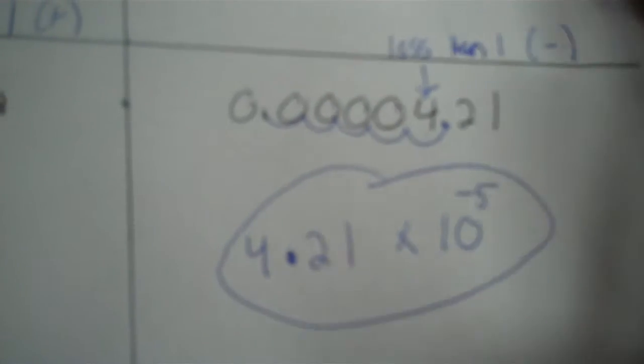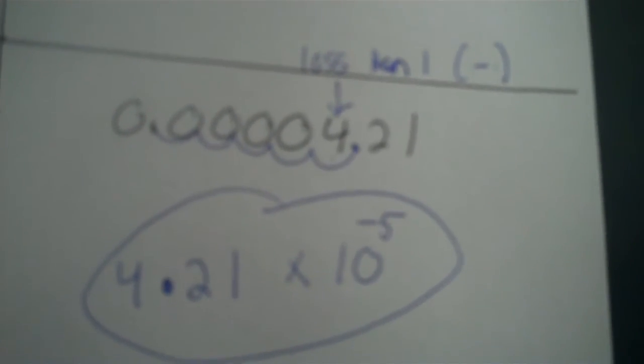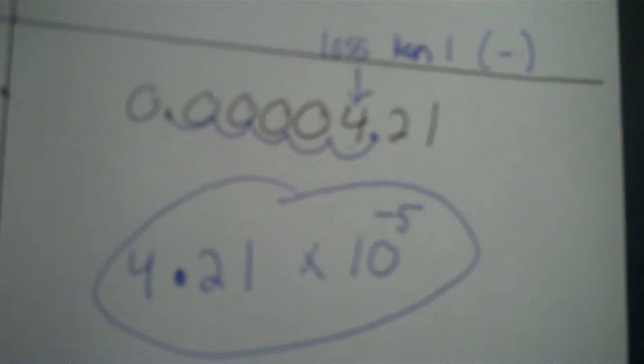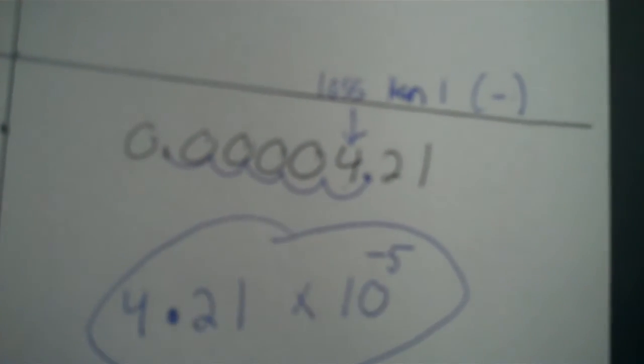Okay, but it's got to be a negative 5 because the number you started with was less than 1. Okay, think. And you moved it to the right. Right's always going to be negative. You also made a small number bigger, so then you trade it off by making the exponent negative. It's a trade-off.